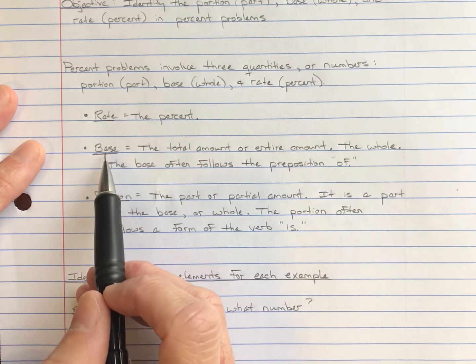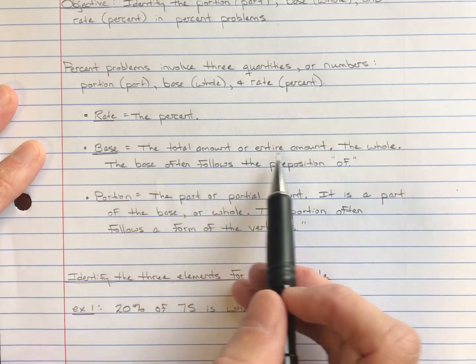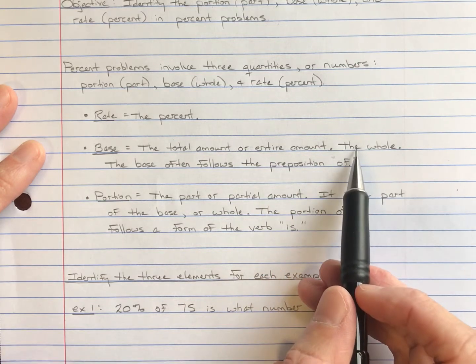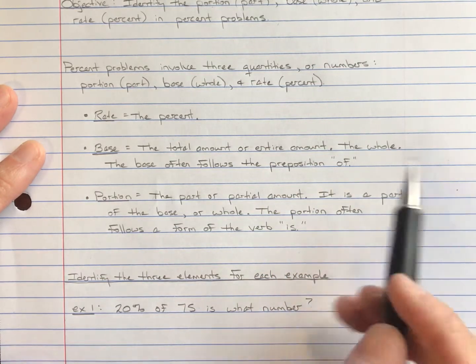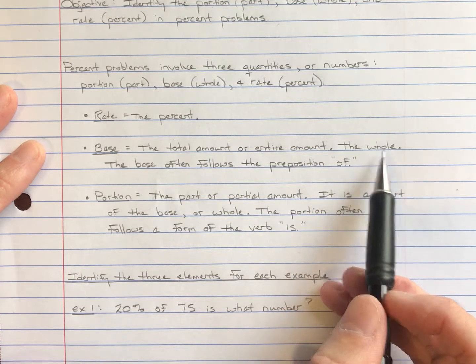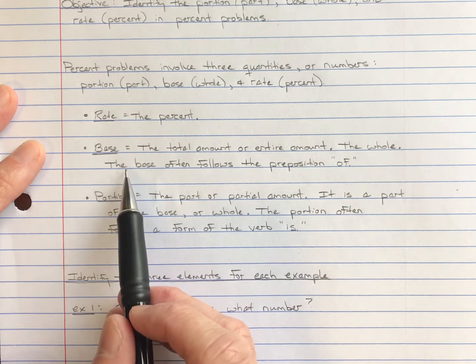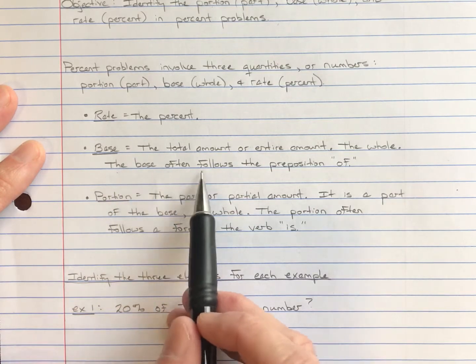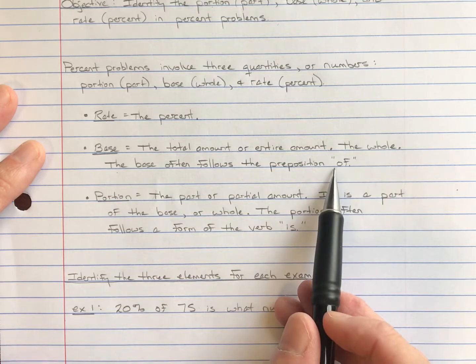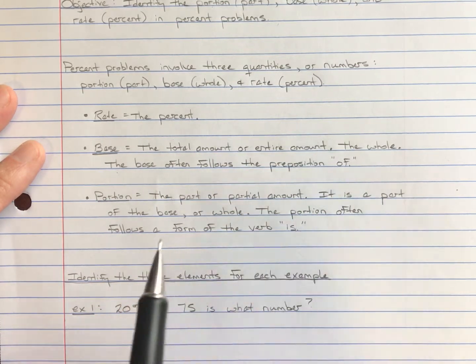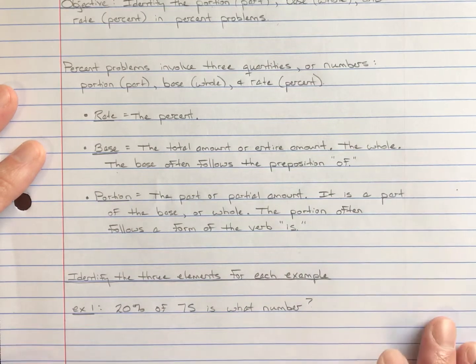The base is the total amount or the entire amount that we're talking about. It's the whole, for those who have seen this as a part-whole. The number or the unknown that represents the base often follows the preposition of. So in 20% of 4, the 4 is the base.